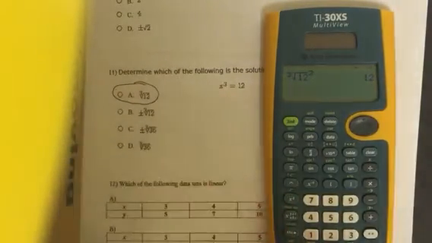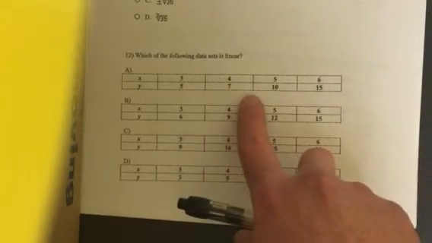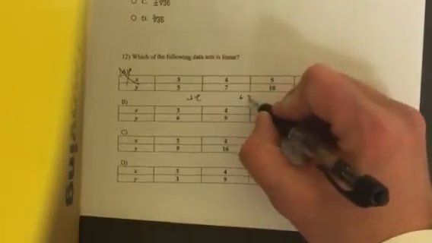It equals 12. Finally, the last one: which of the following sets is linear? You can see that each one has x as 3, 4, 5, 6, so you don't have to worry about whether it's counting by ones. Yes, it is. This is plus 2, plus 3, so it's out. That's not linear. This is plus 3, plus 3, plus 3. It's in. I'm done, because the other two aren't going to match.